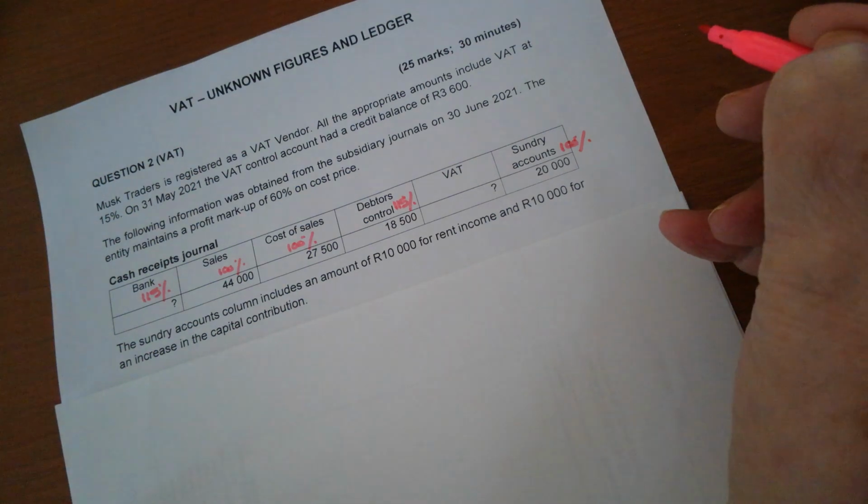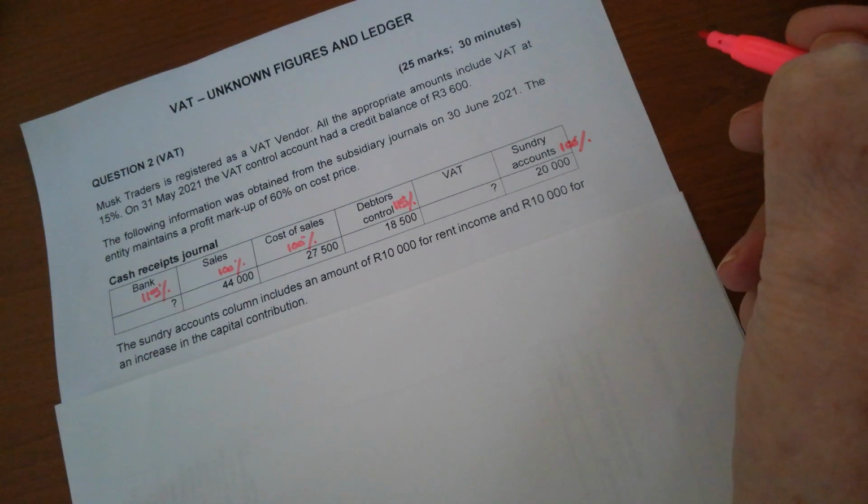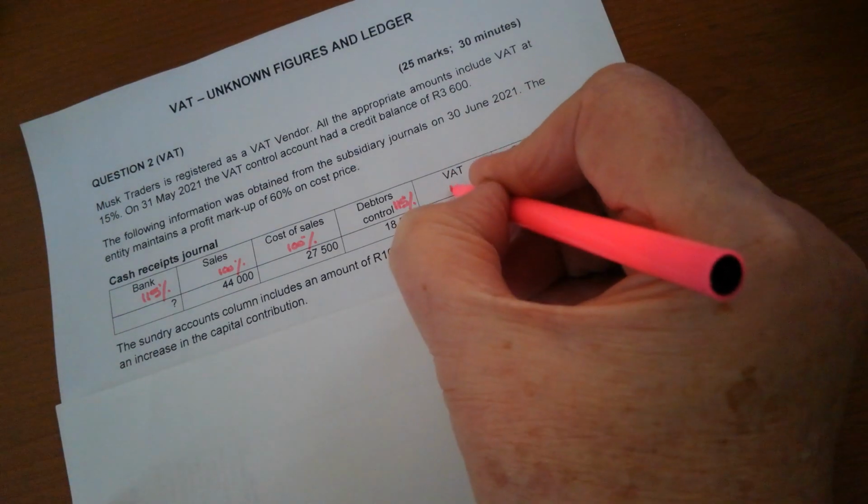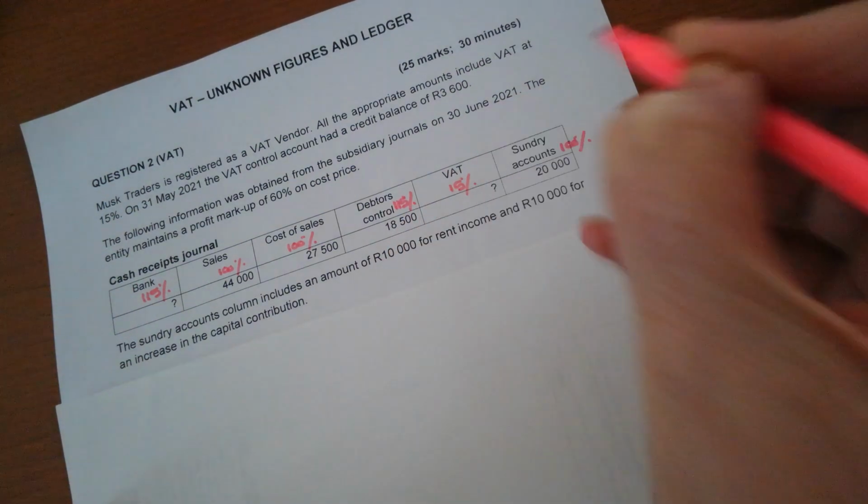So if you do an income statement or a balance sheet, the only figures that can have VAT included are bank, debtors control and creditors control. And that is then 15%.